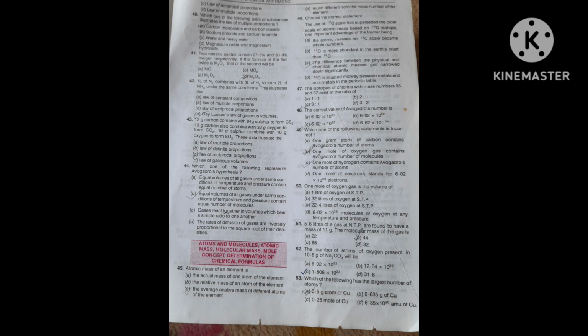Okay. Now the third option is given: 0.25 mole of copper, meaning 1/4 mole of copper. Then again, Avogadro number is equal to 1 mole. Then Avogadro number divided by 4, its value will come 6.0 divided by 4, meaning 1.50 into 10 to the power 23 atoms. Correct?